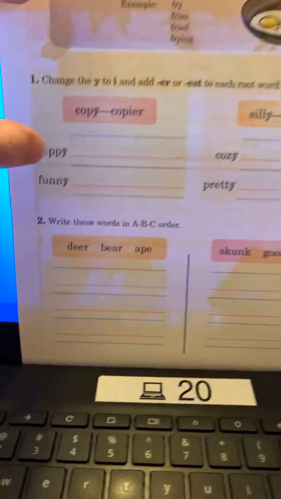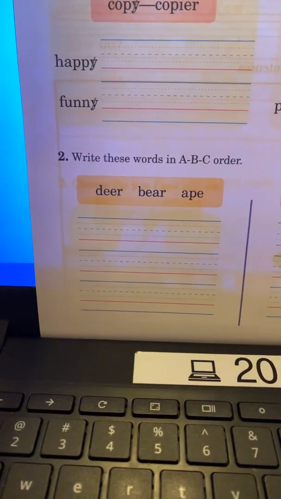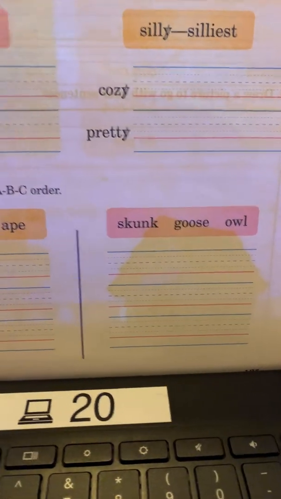All right, down here, you're going to put these words in ABC order. Then you're going to put these words in ABC order. Whoops, there goes my papers. Let me flip them over real quick.